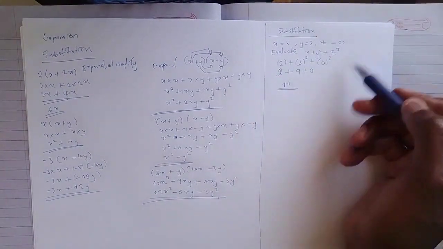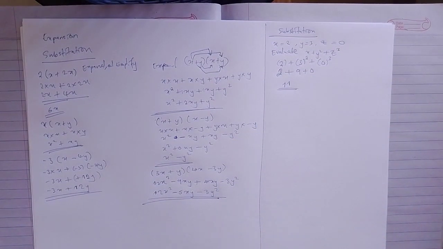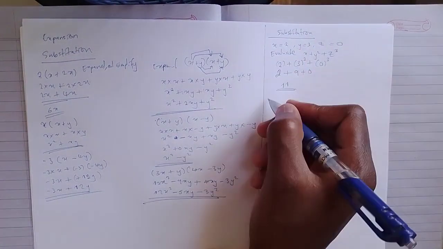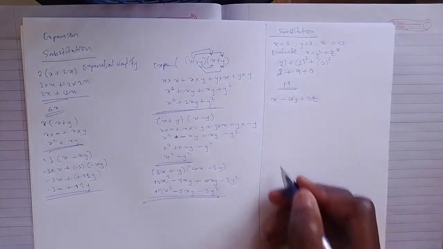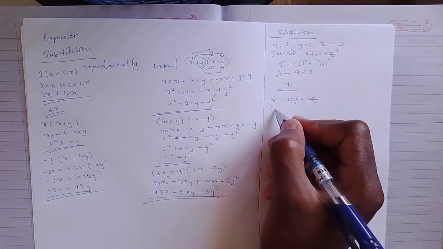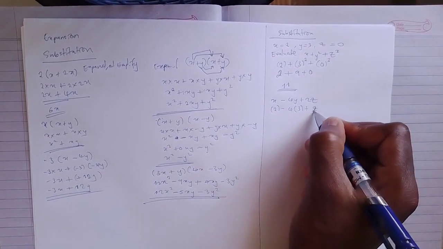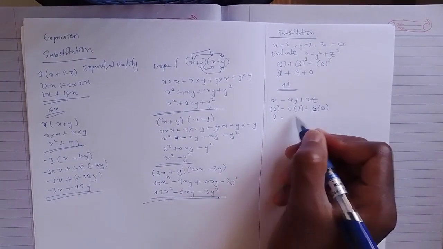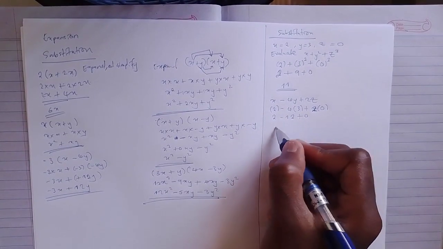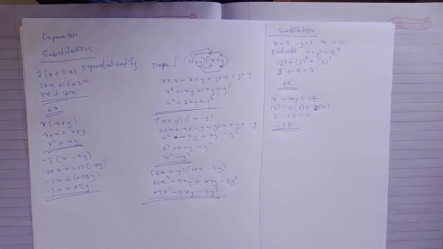We just replace these values where there was x, y, and z. Then the other question I would like us to cover with the same values of x, y, and z is x minus 4y plus 2z. So our x is still 2 and our y is still 3, and our z is still 0. So you just replace, then this becomes 2 minus 12 plus 0. This becomes negative 10, and that's our substitution solution.